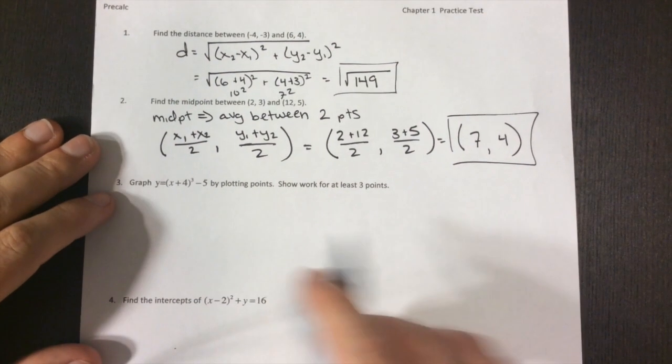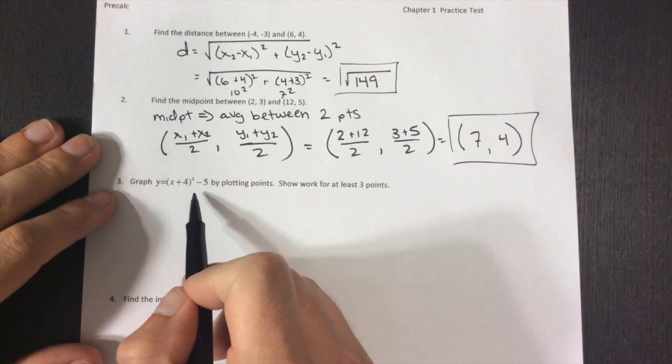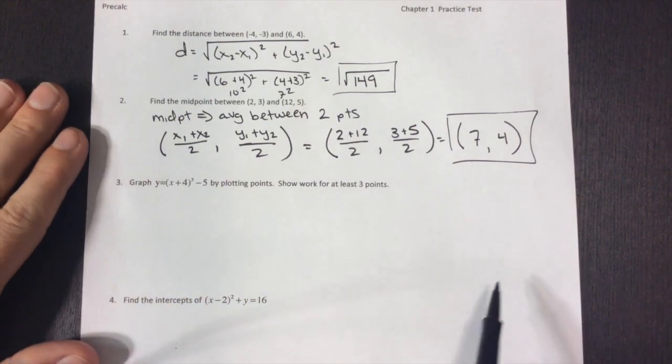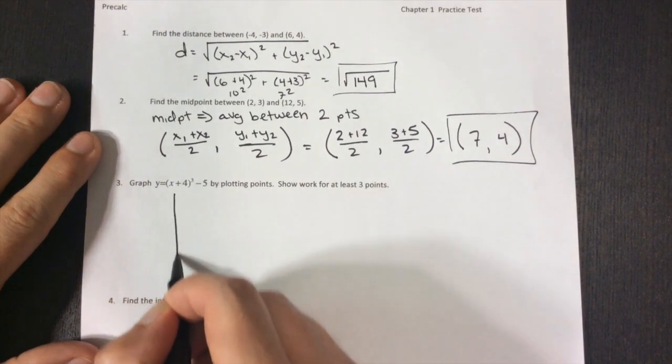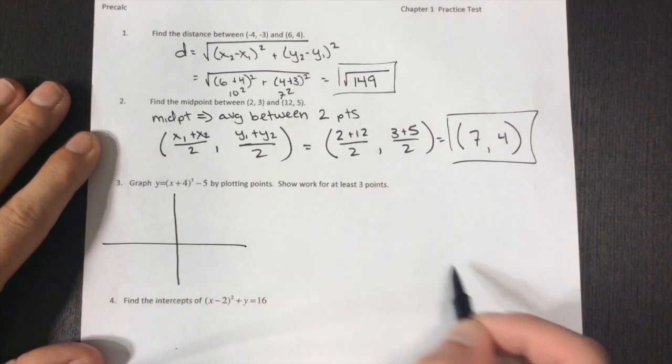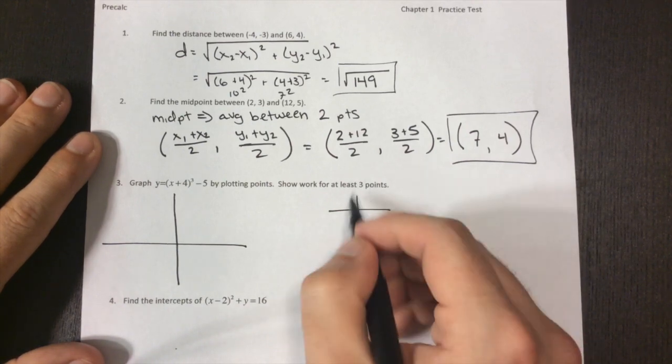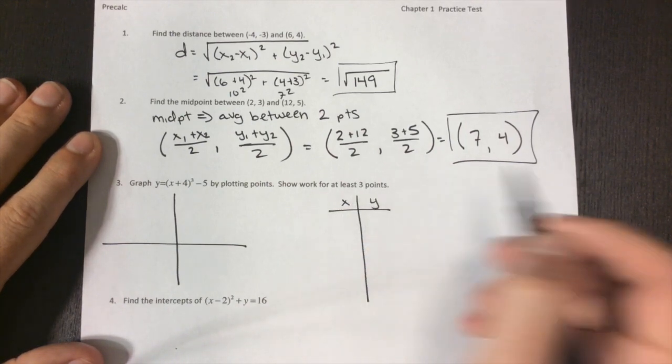Next up, graph an equation by plotting points. Show work for at least 3 of them. So we want our graph here, and then I'm going to make up a table for us, x and y.